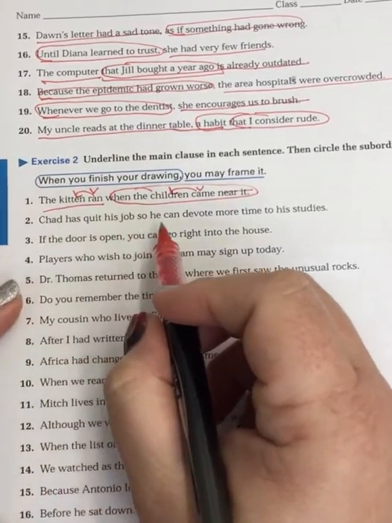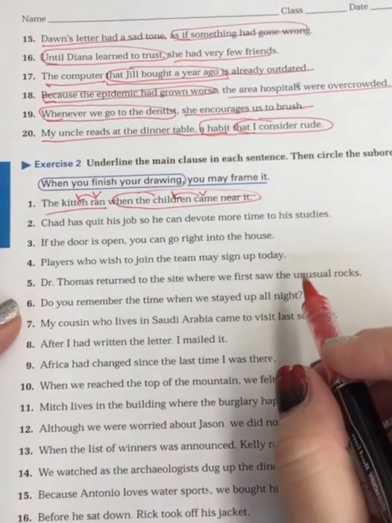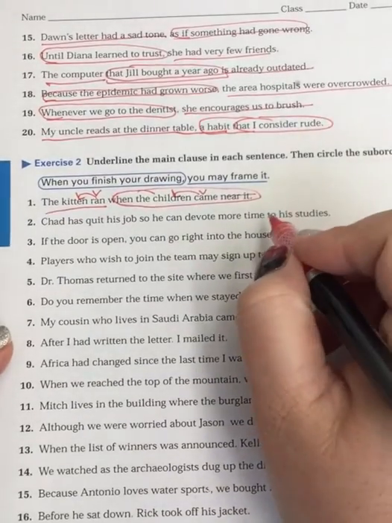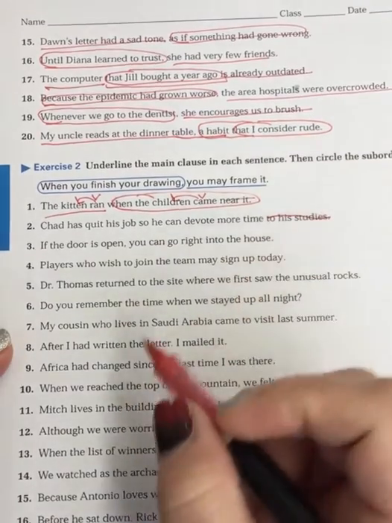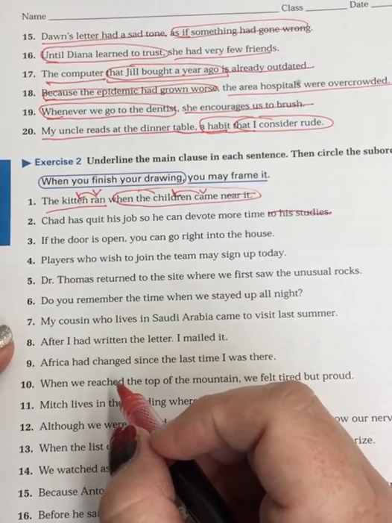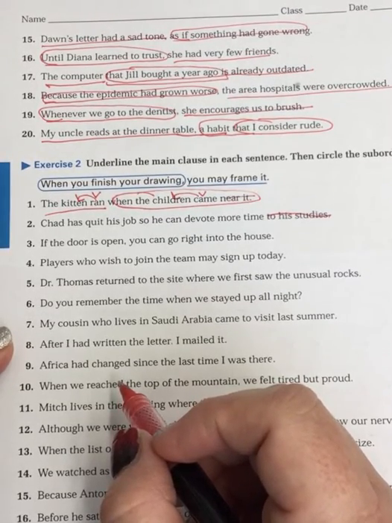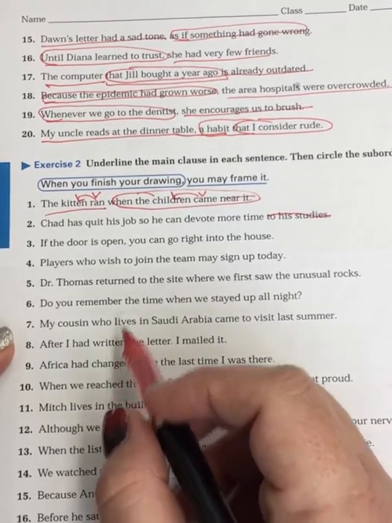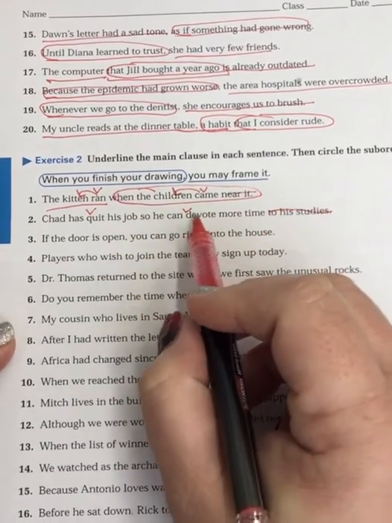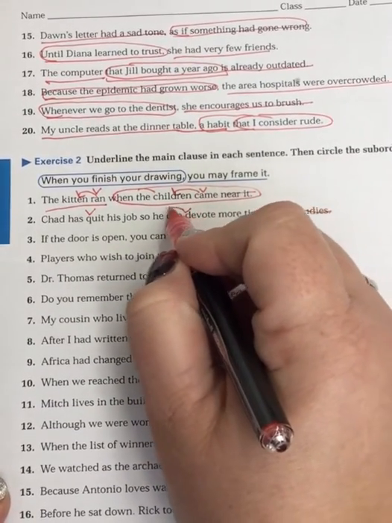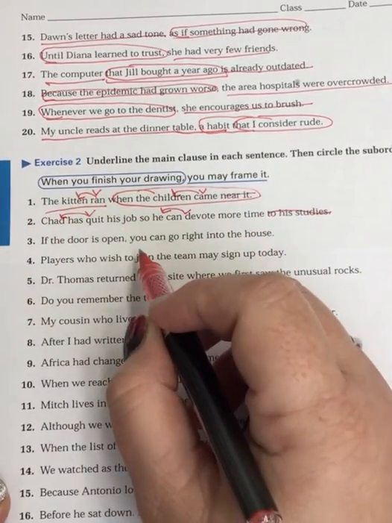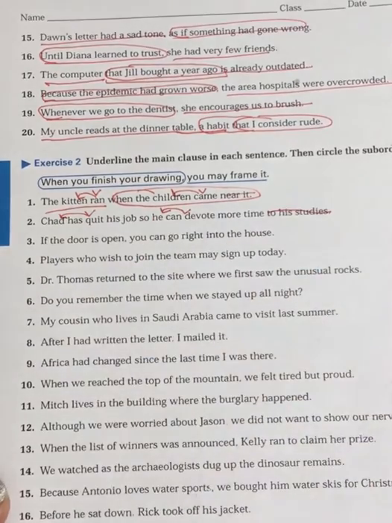Chad has quit his job so he can devote more time to his studies. Prepositions? Two. Okay. Verbs: quit, and can devote. Okay, who can devote? He. Who has quit? He. So we can devote more time to his studies.